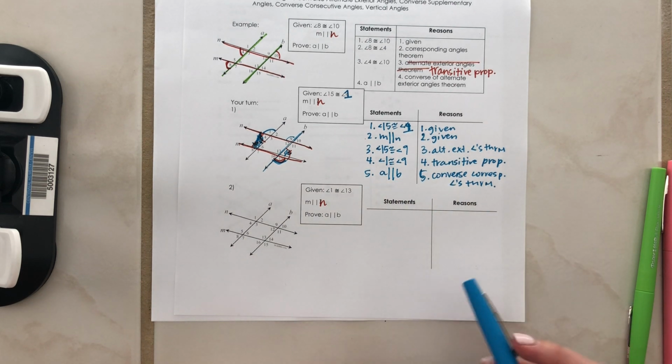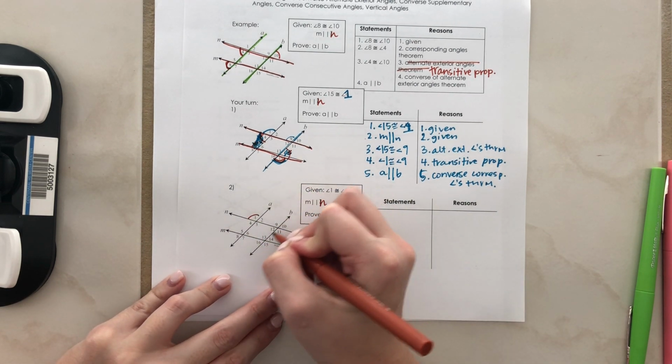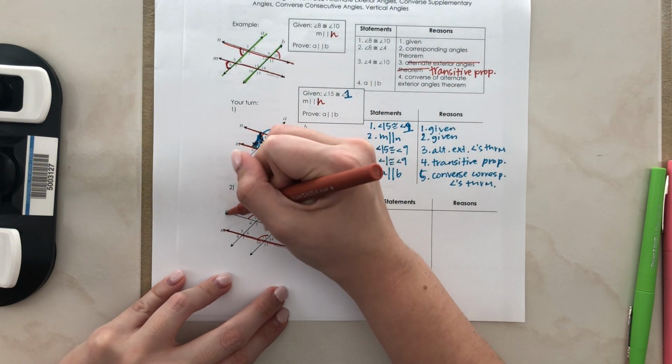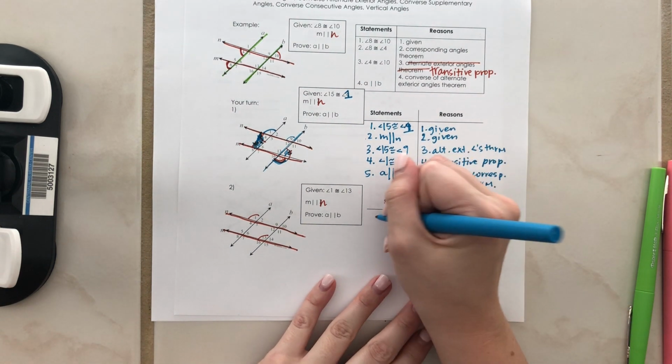Okay, let's look at this last one. We're gonna say 1 and 13 are congruent. Okay, and then we know M is parallel to N. So we can go ahead and write our statement.